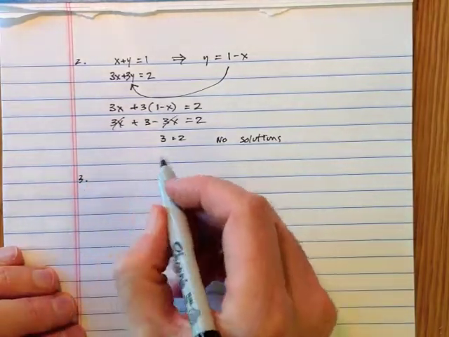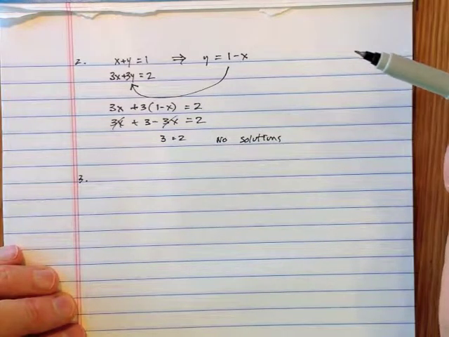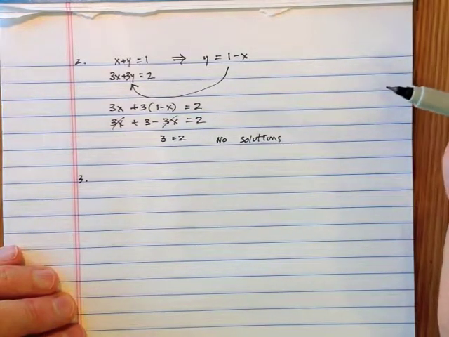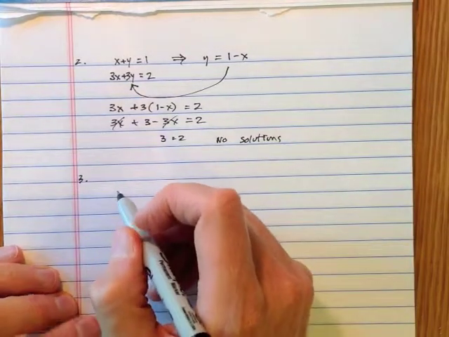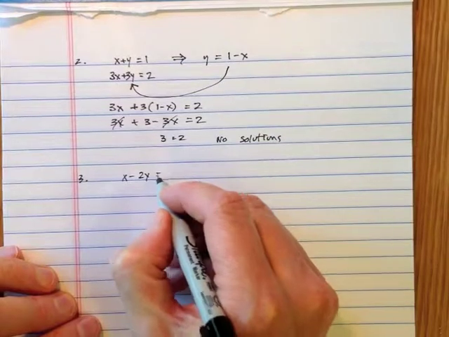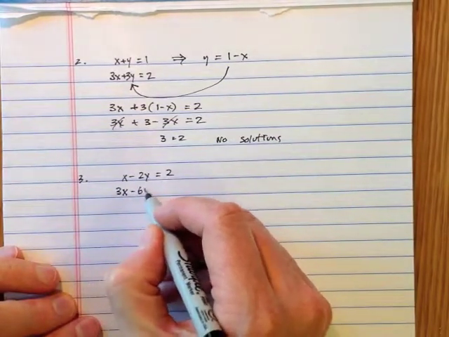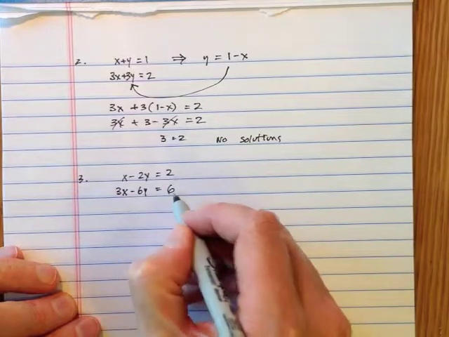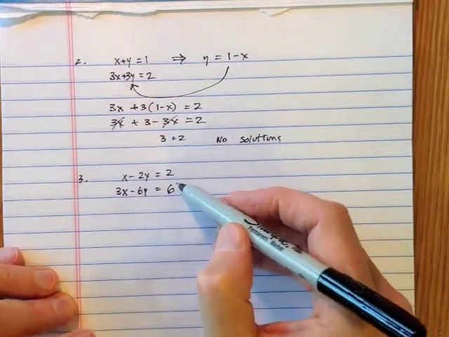It's also possible for systems to have, in example 1, we saw a system had exactly one solution. This one had 0 solutions. It's possible for a system to have infinitely many solutions. I'll show you what one of those looks like. Here I kind of cooked it up so that we had infinitely many solutions.